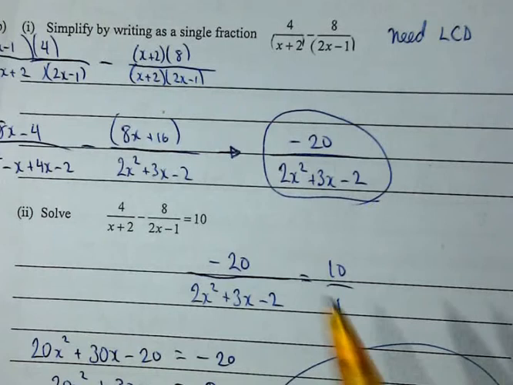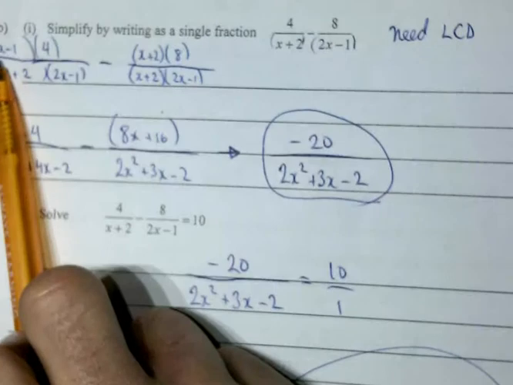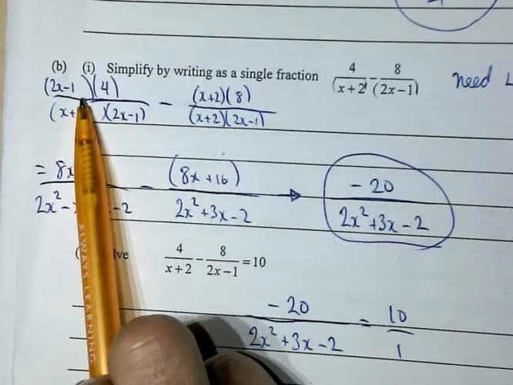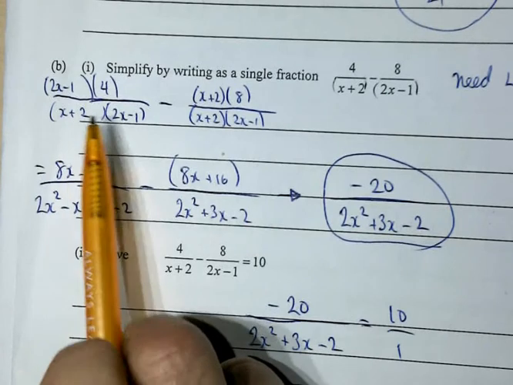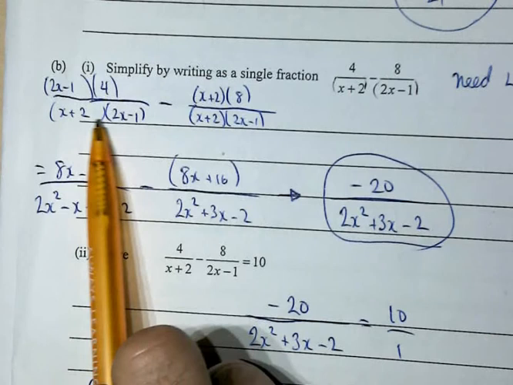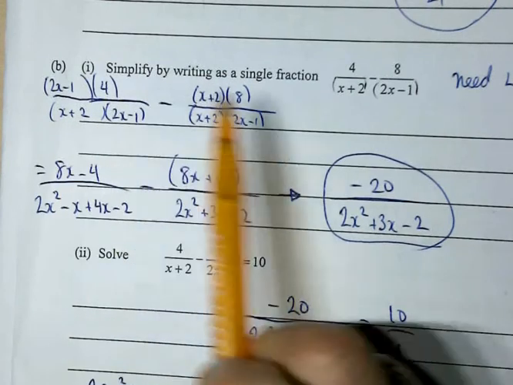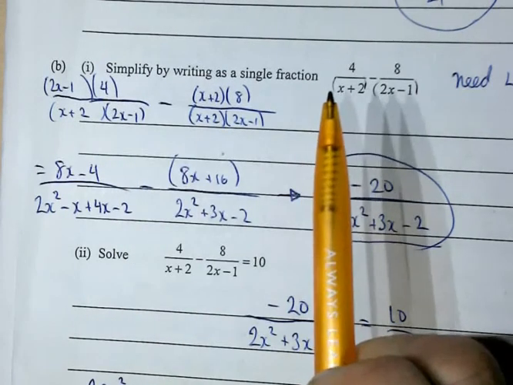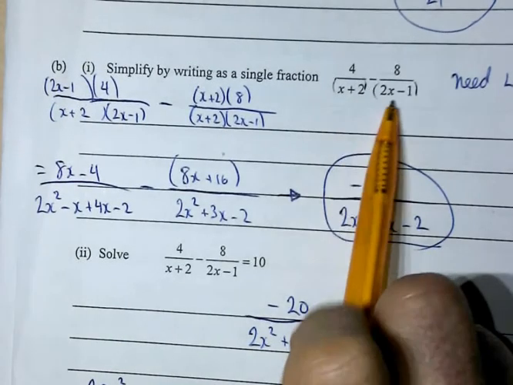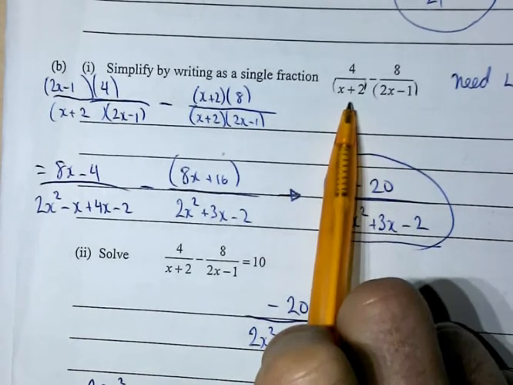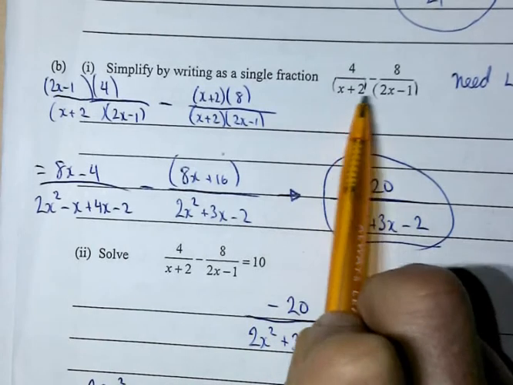The 4 got timesed by 2x minus 1. Why does that? Cross multiply. No cross multiplying, Luther. But why wasn't it times by 2? Why was it times by 2? Because in order to subtract these fractions, I need a least common denominator. And that denominator is this times this.